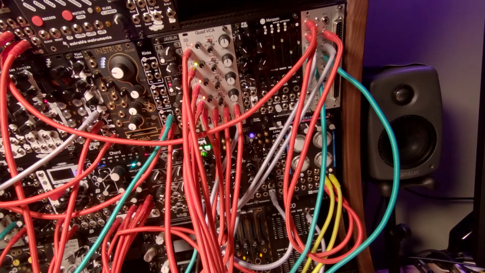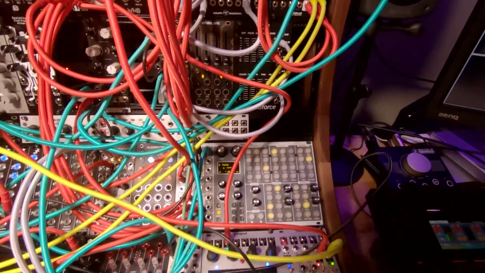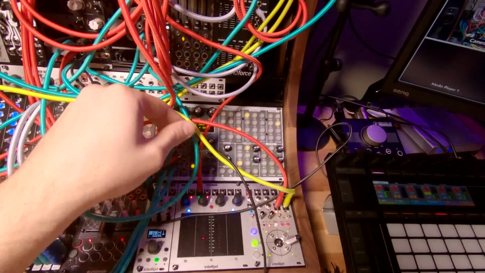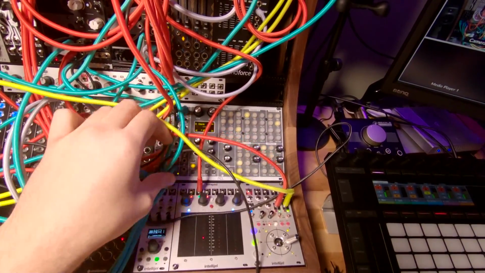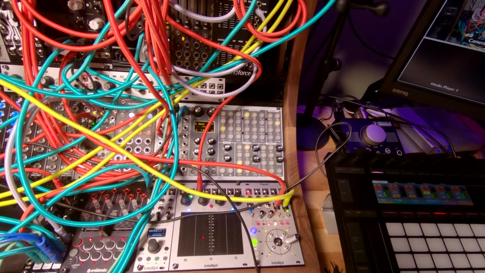And each strip has 2 outputs. So for the first strip, you can see it based off the lights here. For the first strip, each channel is alternating between positive and negative of whatever the LFO is. They're basically just inversions of each other.